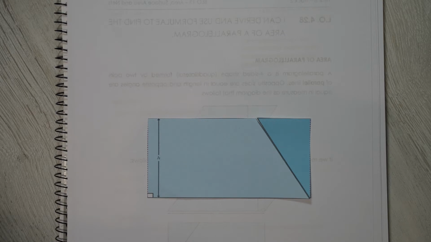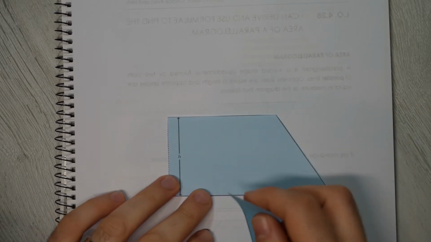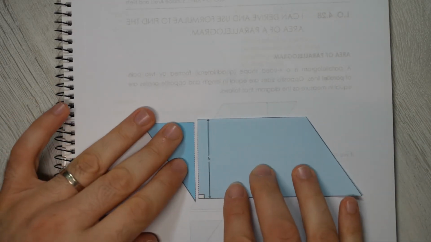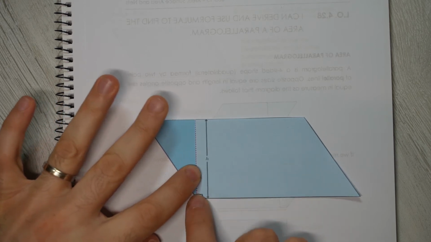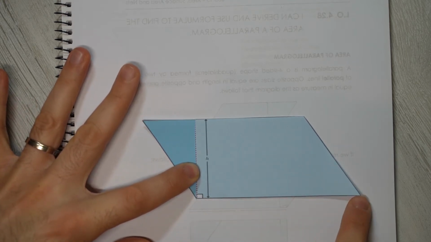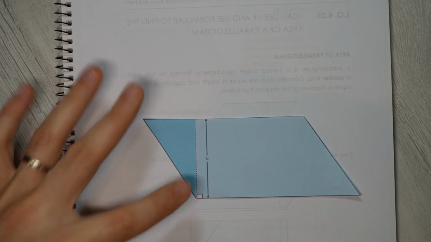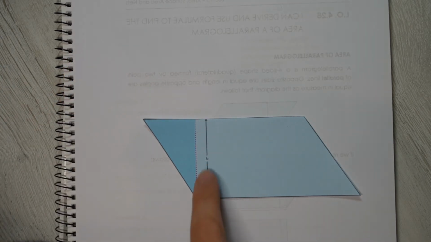We need to multiply the length by the height. So to find the area of a parallelogram, we must multiply what we call the base of the parallelogram together with what we call the perpendicular height. So the base is from here to here of a parallelogram. And the perpendicular height is this height, which is marked with H over there. The perpendicular height is the height which makes 90 degrees with the base.